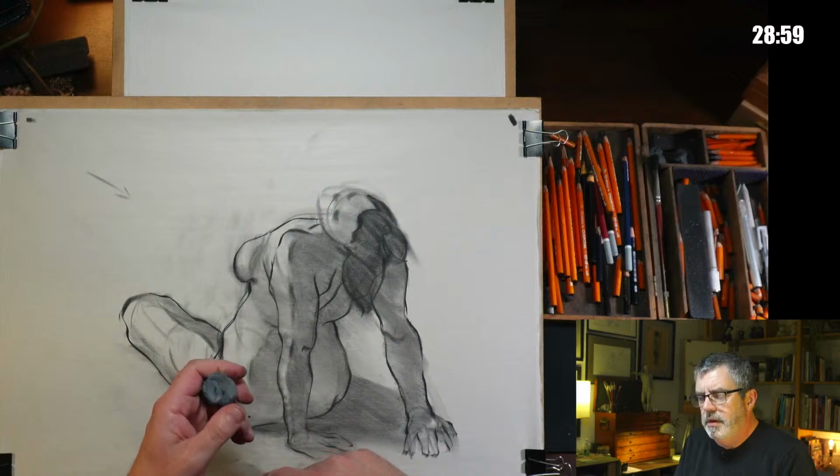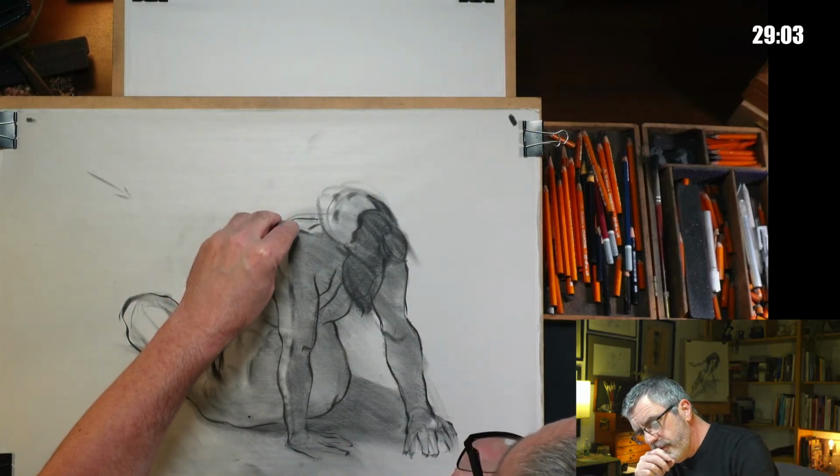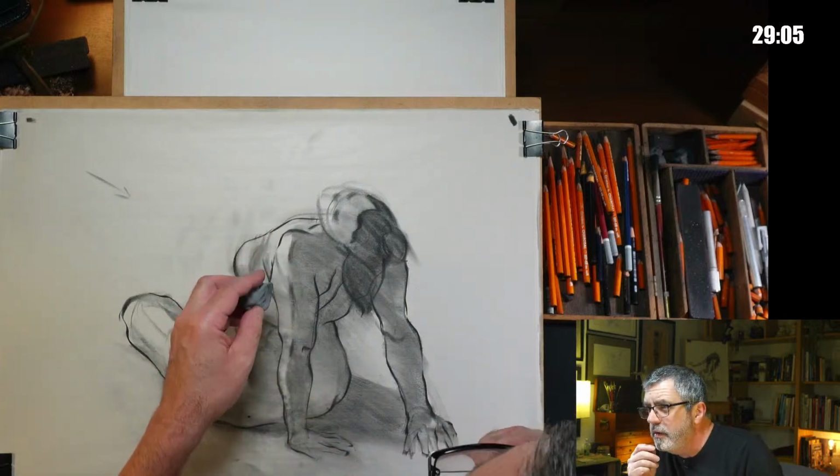Quick pass with the kneaded eraser. Just want to hit some of the lighter lights, just try and get them back into the drawing.